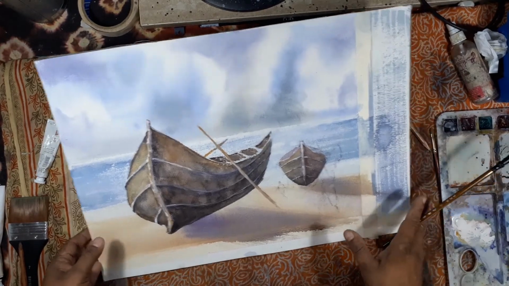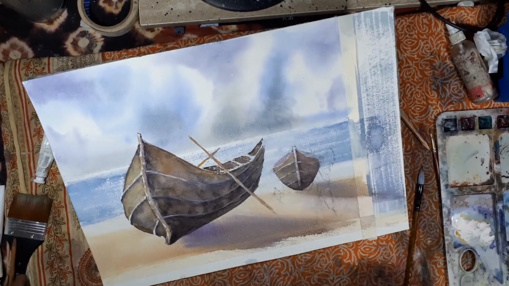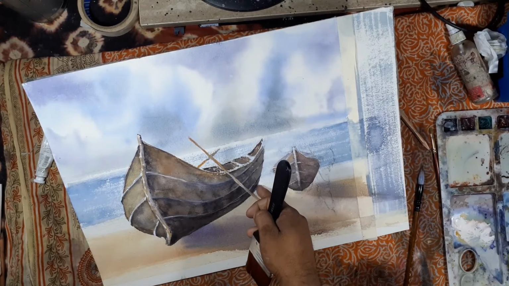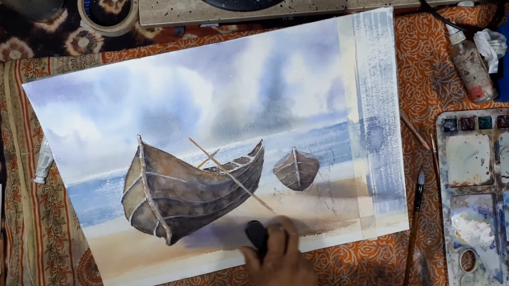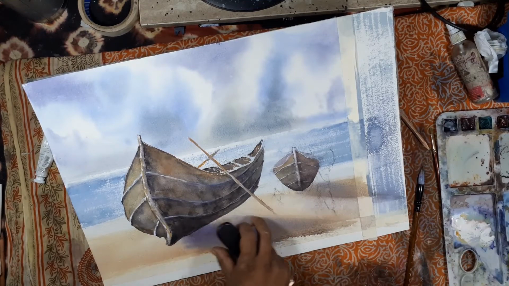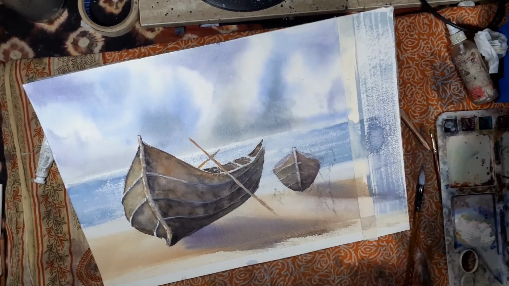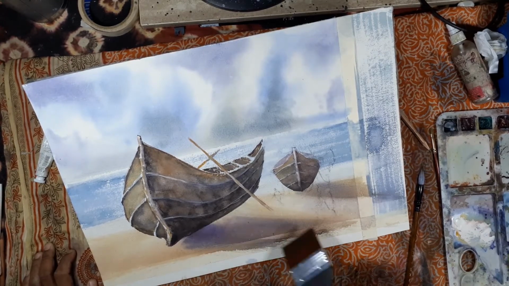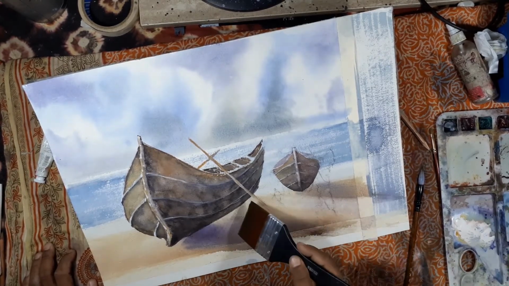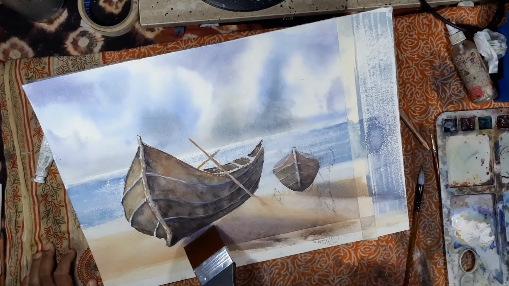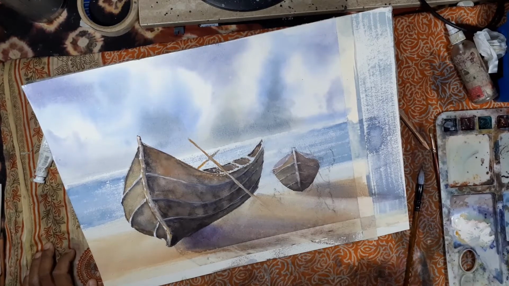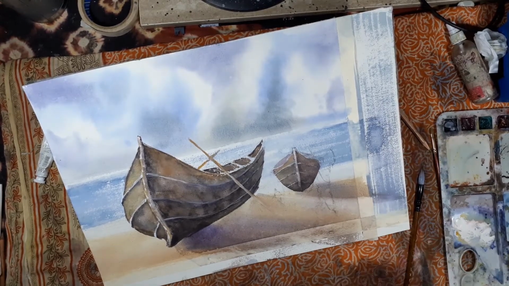Now the boat is done, but what I have noticed here is that the boat is still here, but the shadow is only till here. So I will have to extend the shadow, that I have realized. So I will put in a bit of water here, and I will extend the shadow till here.